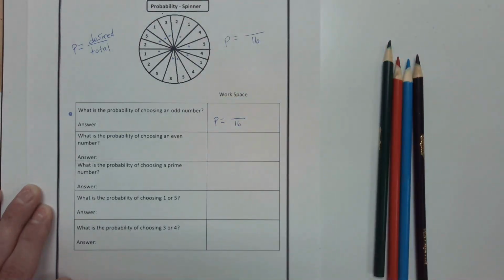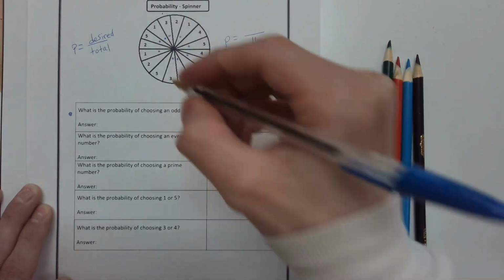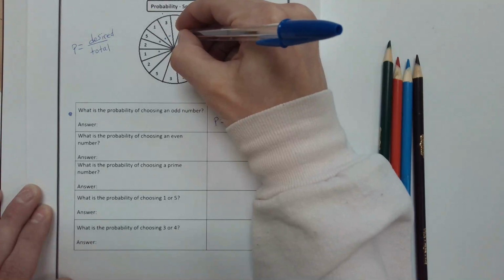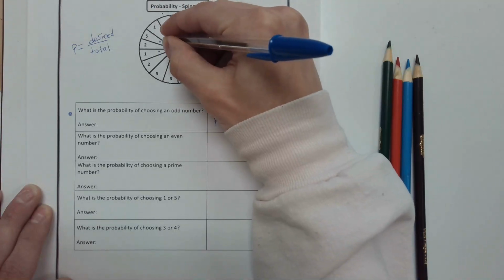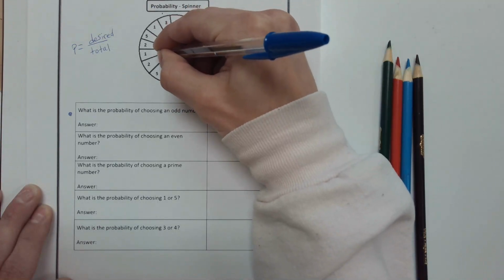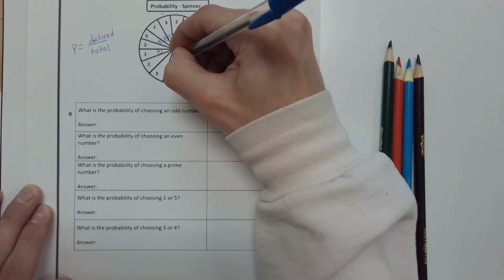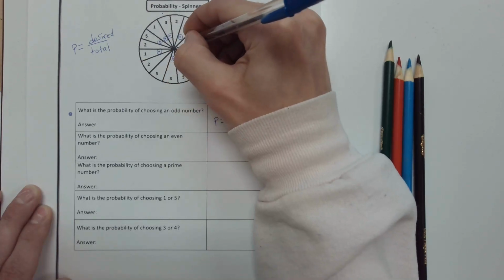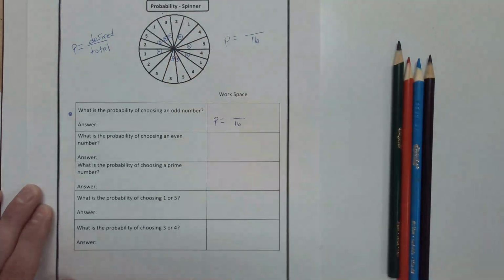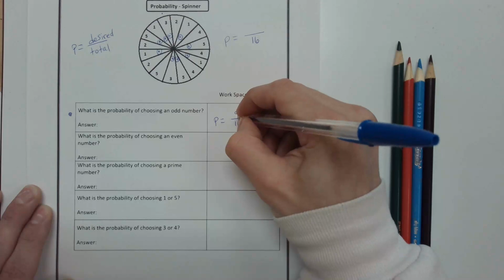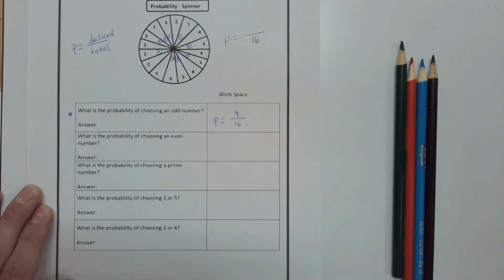All right, now let's go and check. We have one, two, we have a total of 9 options to choose from.